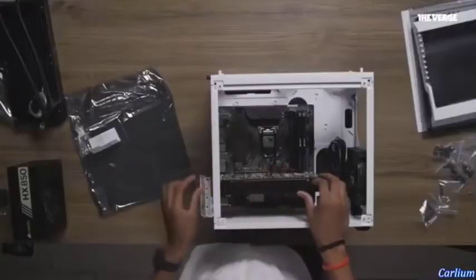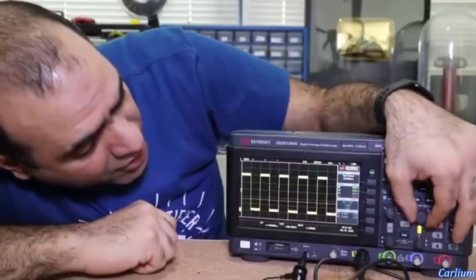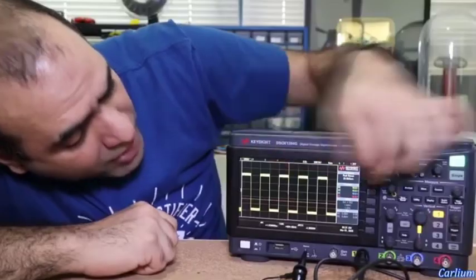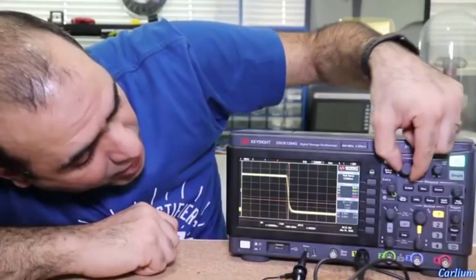I just think it's nice. Of course. Thanks. The vertical axis is the amplitude level. You can adjust it using a knob. And the horizontal axis is time. You can adjust its scale using the other knob.